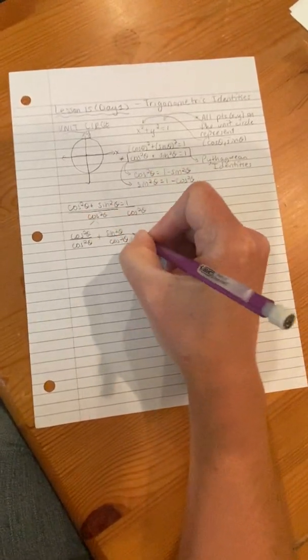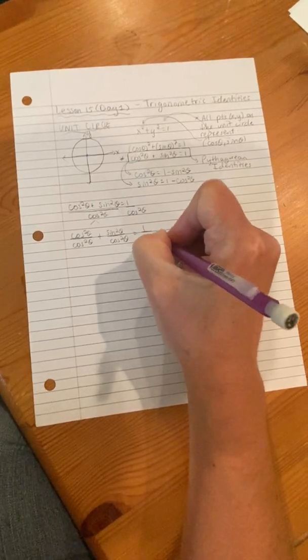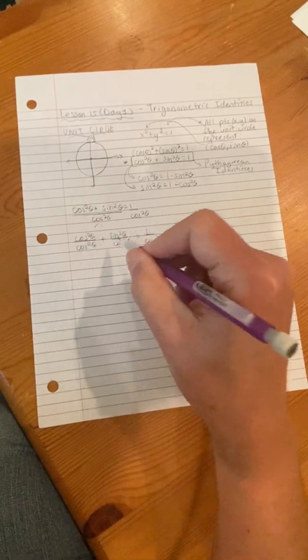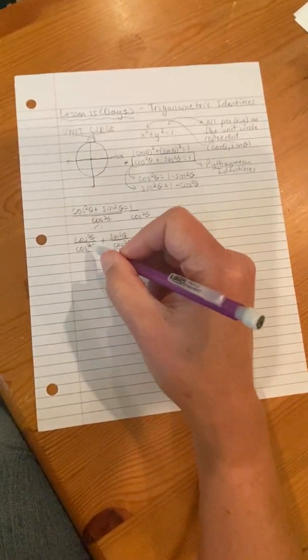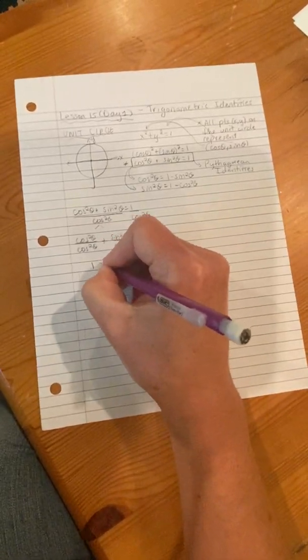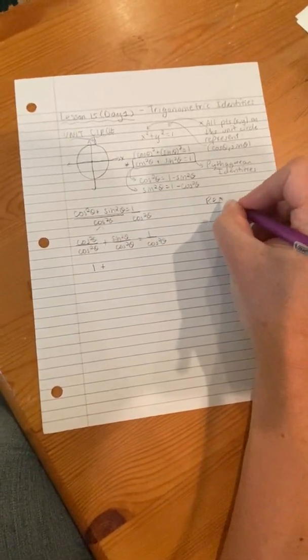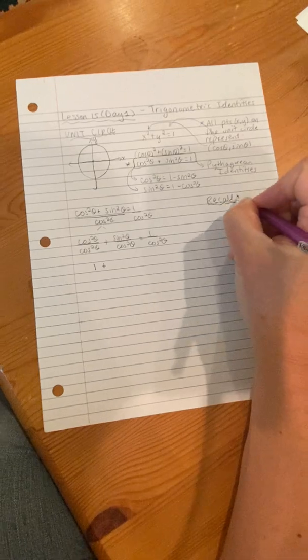We get to separate that into 2 fractions. Now that's still equal to 1 over cosine squared theta, okay? Now, in order to write what these are equivalent to, well, this one's very easy because anything divided by itself is always 1, okay? We need to recall some things that we have learned throughout this module, okay?